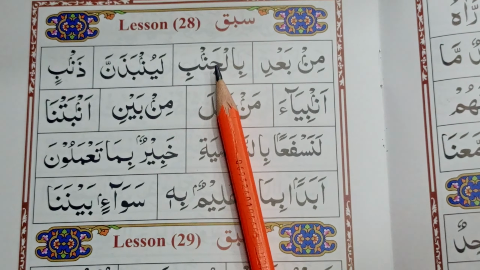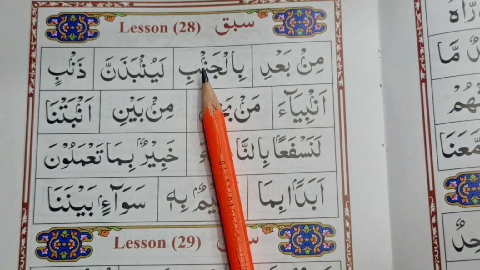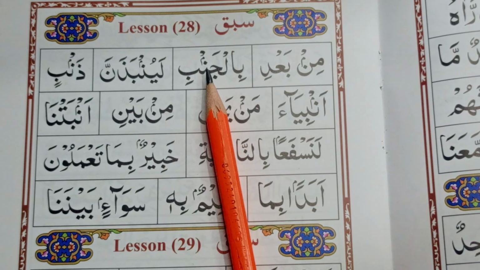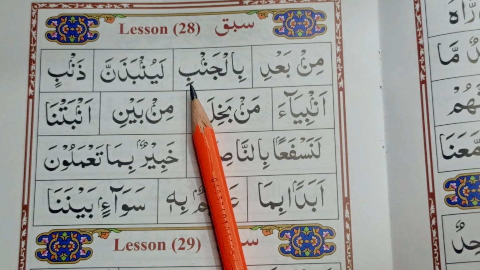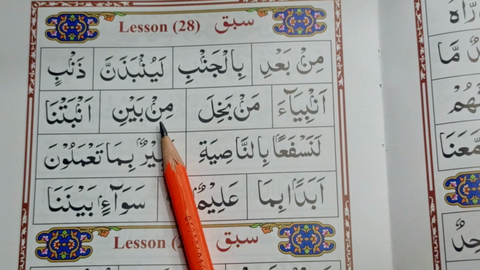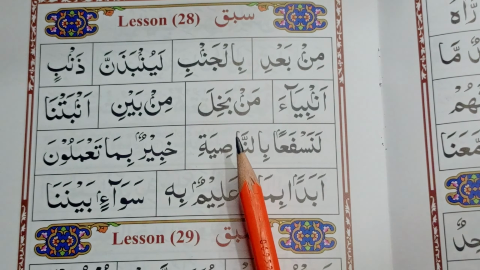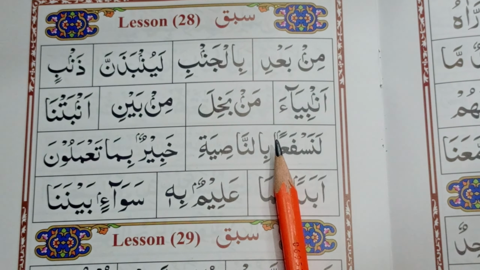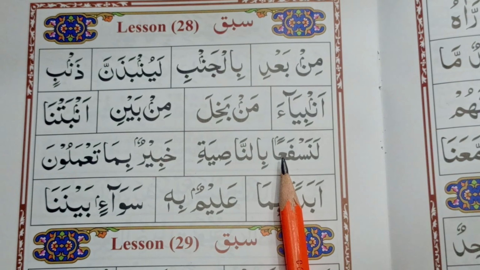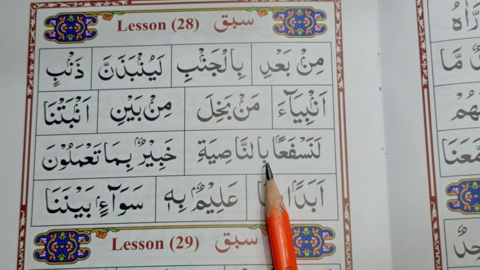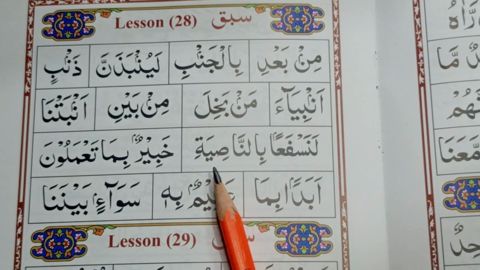Bil jambi, noon is skipped because of little meme, jim fatha meme, jam ba kasra bi, bil jambi. Everyone read it like that. Noon is skipped. When you see upside of noon, there is meme. So this one, ain fathataini, an normally, but there is little meme here, so it's going to be ain fathataini meme am, and back kasra noon bin, lanasfa'am bin nasiya, like this.